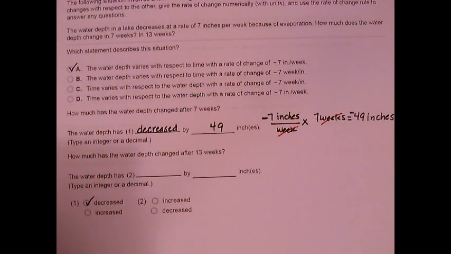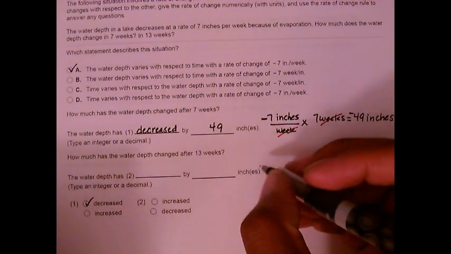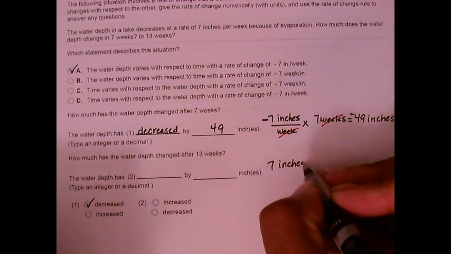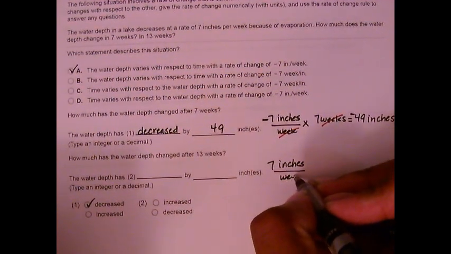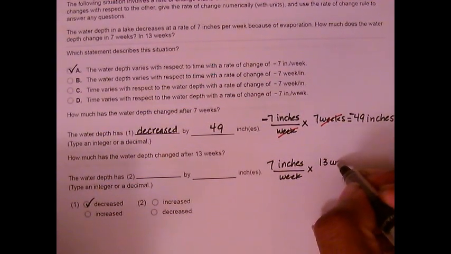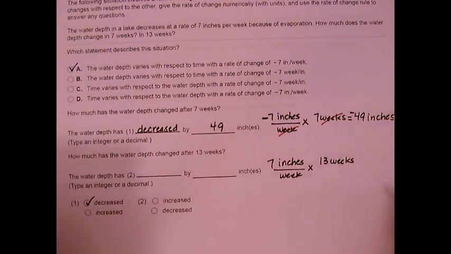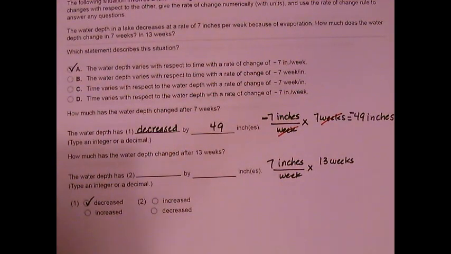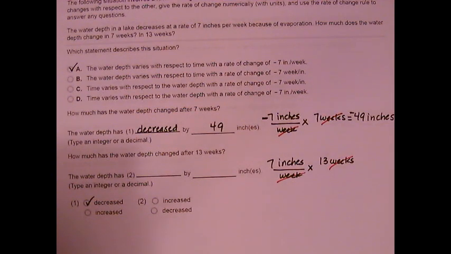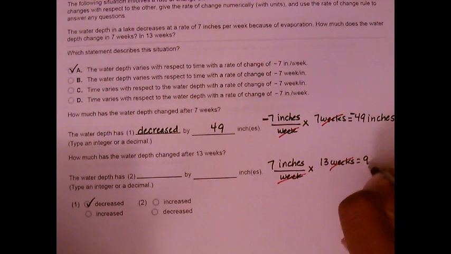And then how much has the water depth changed after 13 weeks? Well, it's decreasing at a rate of 7 inches per week. That's going to be multiplied by 13 weeks. So in this case here, your weeks divide out. 7 times 13 would be 91.